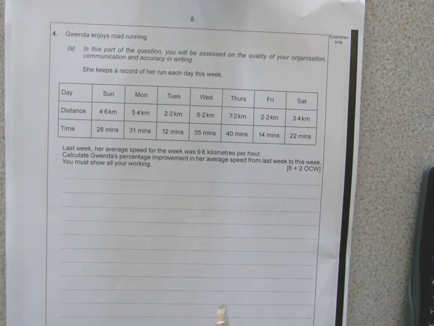Okay, so this question here, Gwenda enjoys running. She keeps a record of her run each day this week. Okay, so there's the distances and then there's the time she spent running. Last week, her average speed for the week was 9.6 kilometers per hour. Calculate Gwenda's percentage improvement in her average speed from last week to this week.